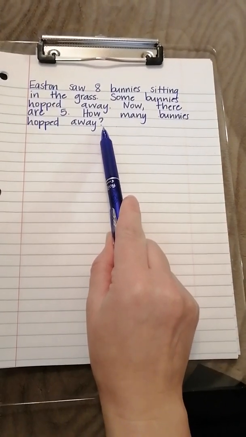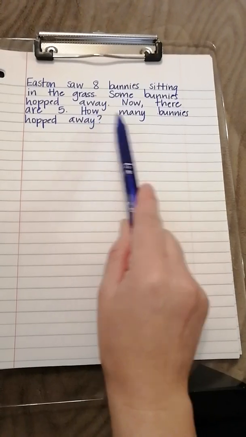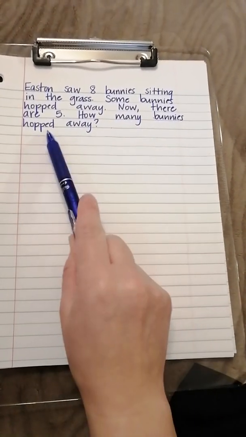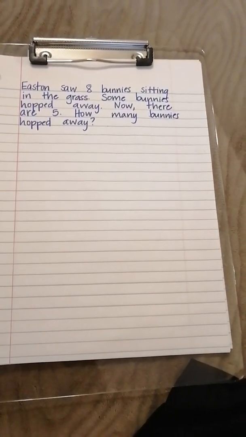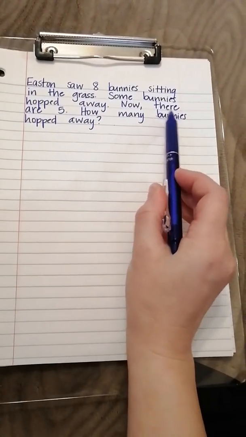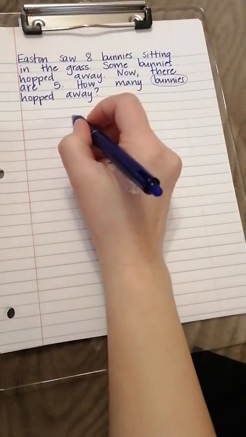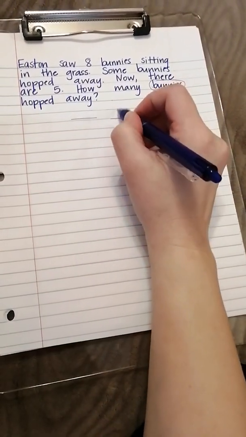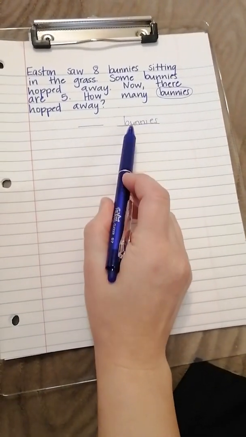So I know the first thing I have to do is think about my question. I go to the question mark and see, well, what are they asking me? How many bunnies hopped away? So here's where I find my unit, or my keyword label. So how many what? How many bunnies? This is where I circle it and write it. My unit is going to be bunnies. We're talking about bunnies, okay? So I can say bunnies. We don't know how many bunnies yet, so that's why we put the bunnies.